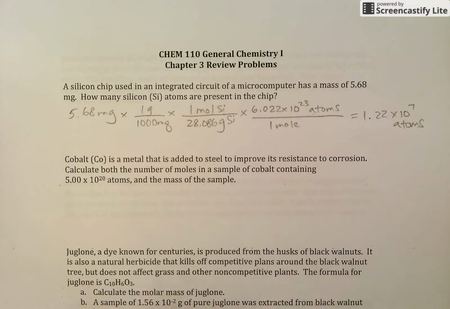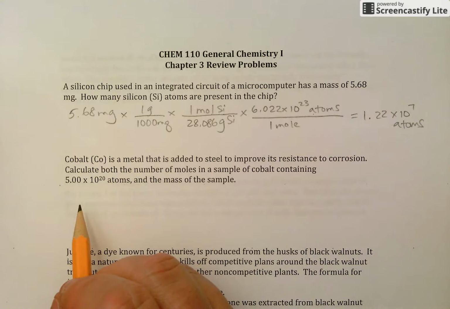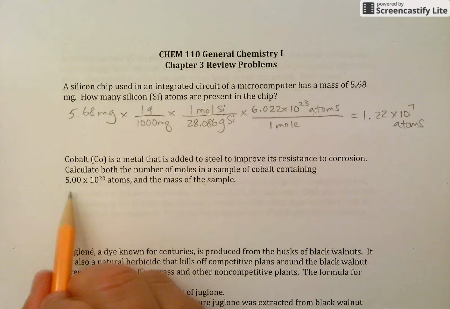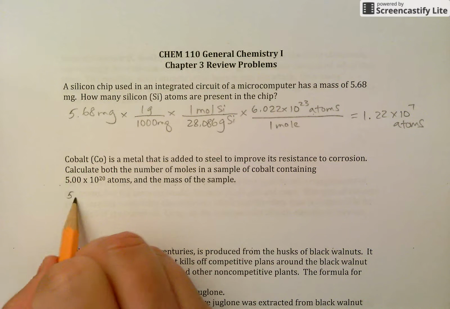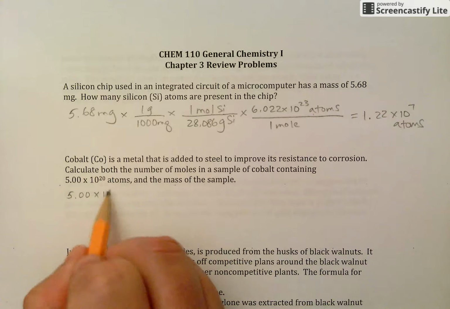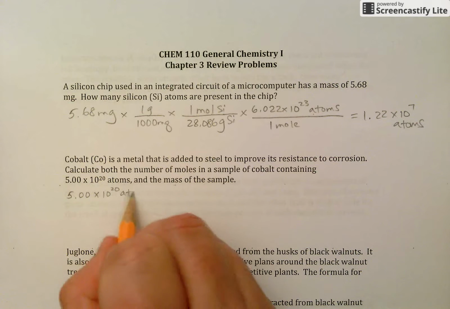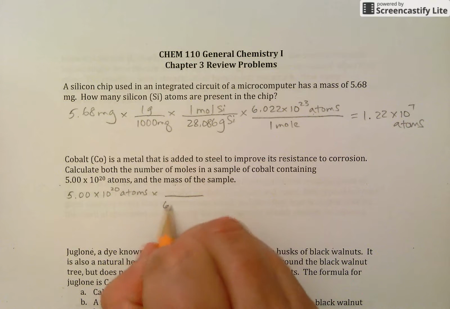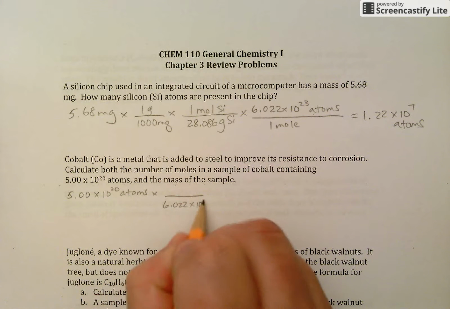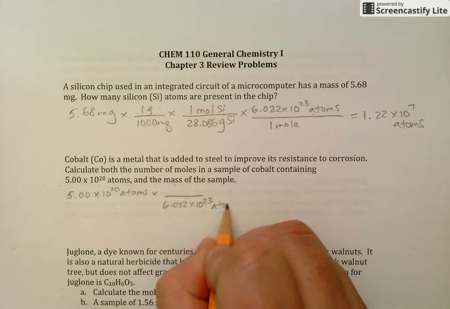All right, so now we have cobalt. Now we have atoms, and we're trying to get to mass, so we're going the other way. So we're taking our 5.00 times 10 to the 20 atoms. We know that there are 6.022 times 10 to the 23rd atoms in 1 mole.